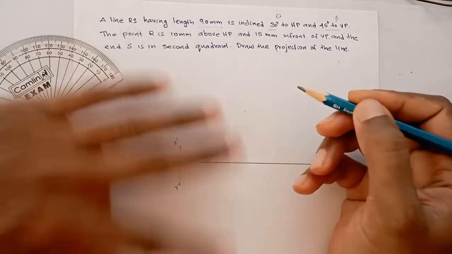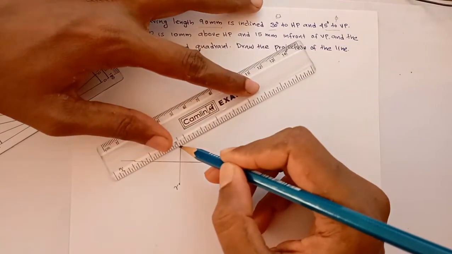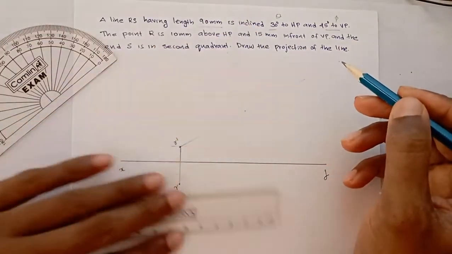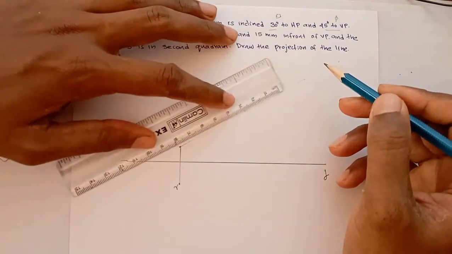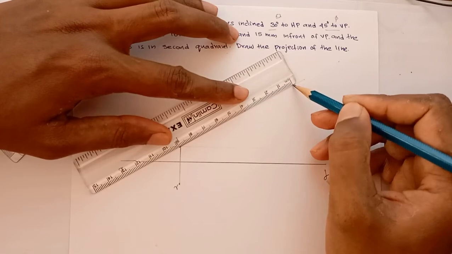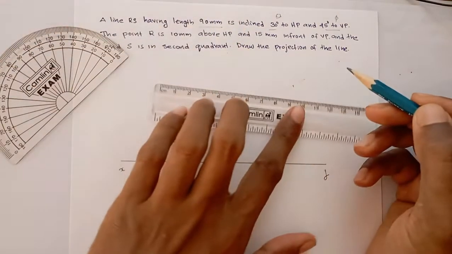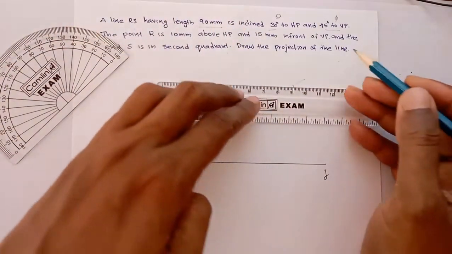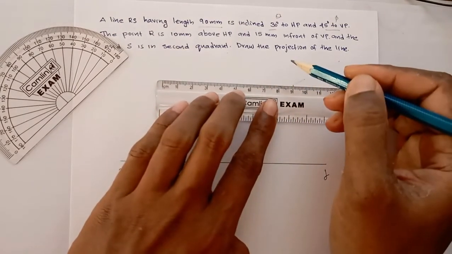Draw this line. And what about the length of the line? Its true length is 90. So this is 90. Mark the locus line.